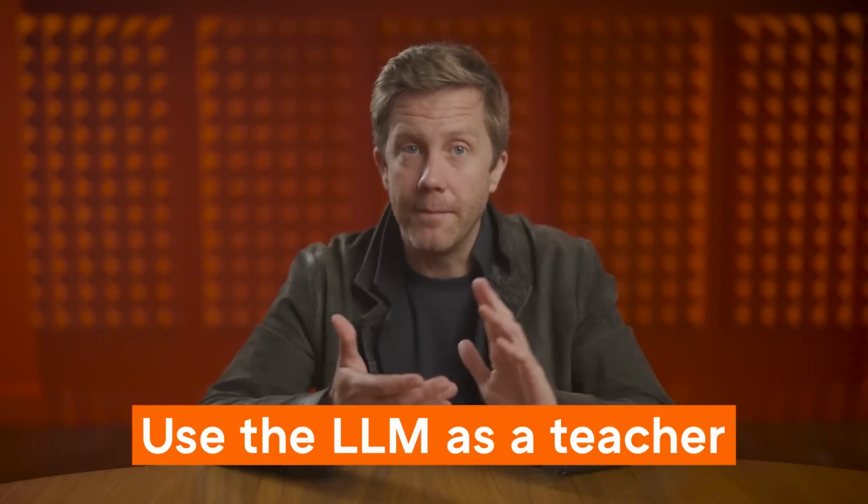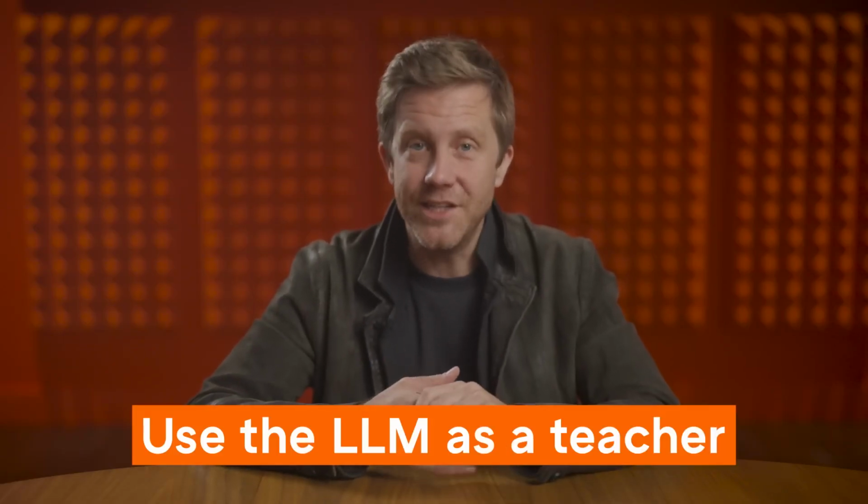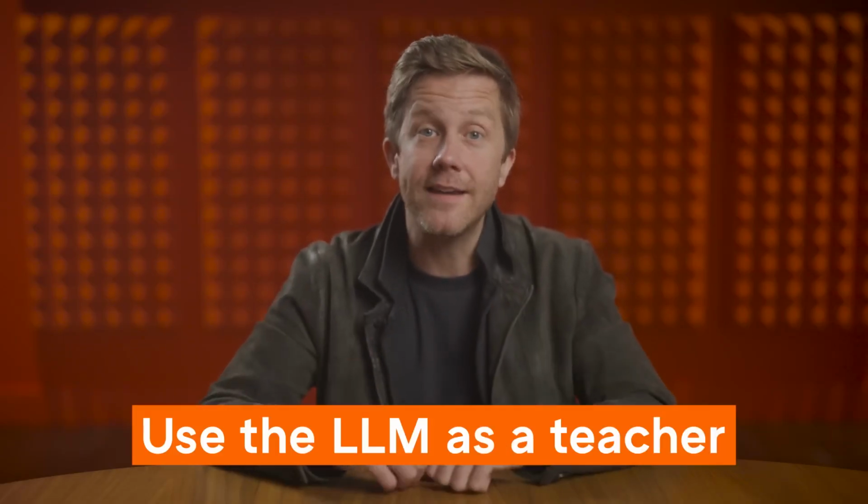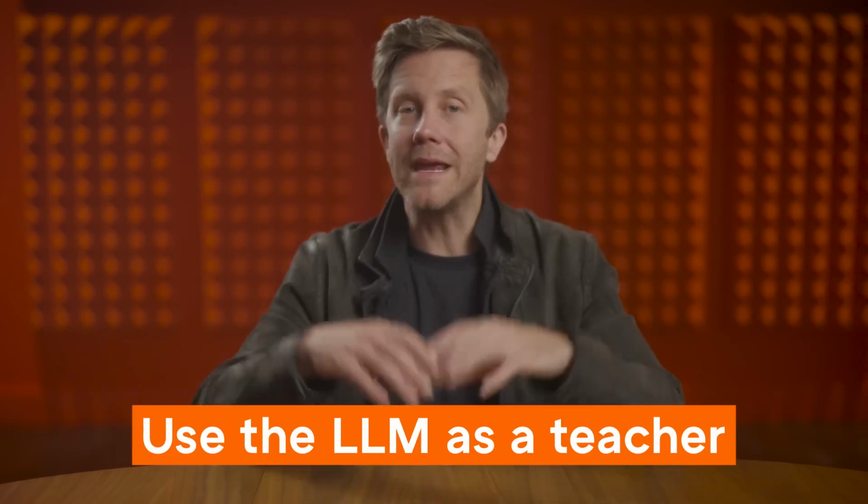A side note to remember, you can use the LLM as a teacher, especially for people who are less familiar with the coding language. You might implement something and then get the AI to walk through that implementation line by line and explain it to you. It's a great way to learn new technologies. It's much better than scrolling Stack Overflow like we all used to do.